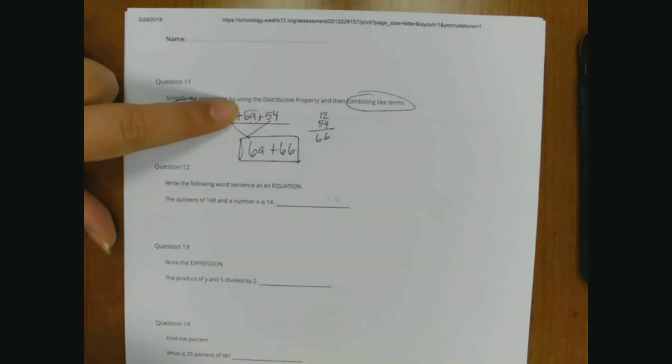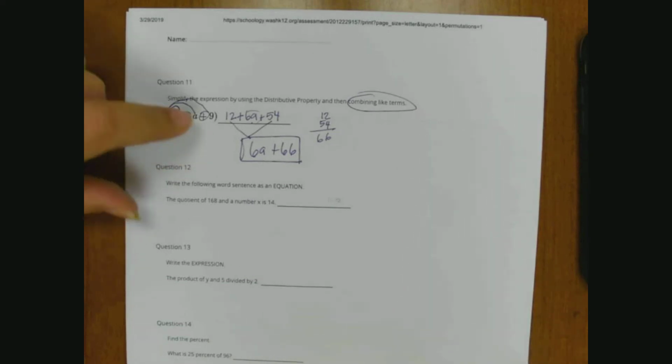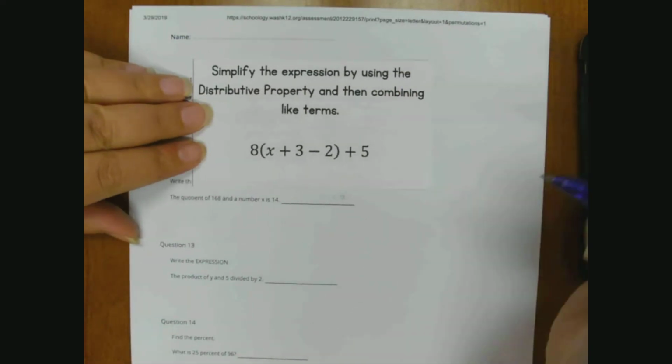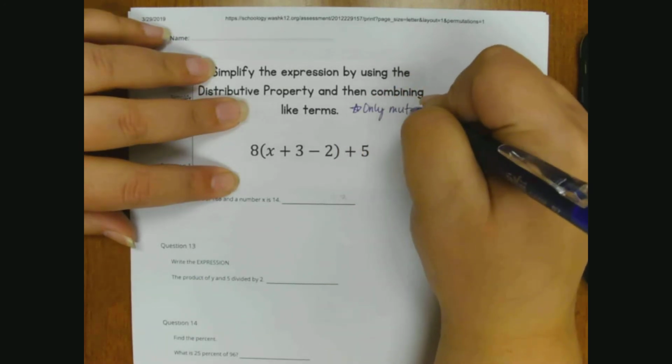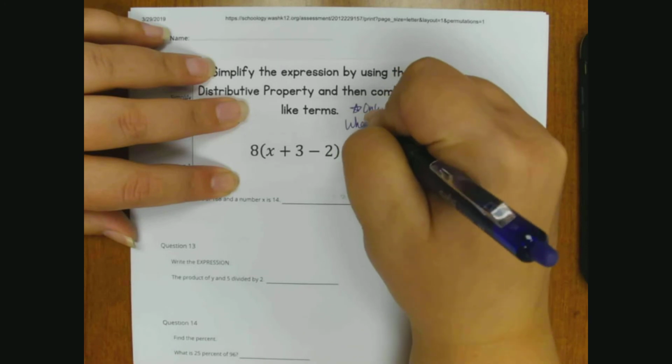Okay? If you missed that one, I would like you to do this problem. Now, just a hint, only multiply what's inside the parentheses.